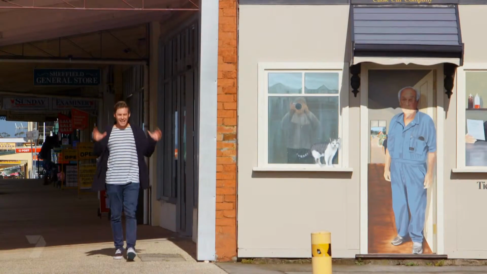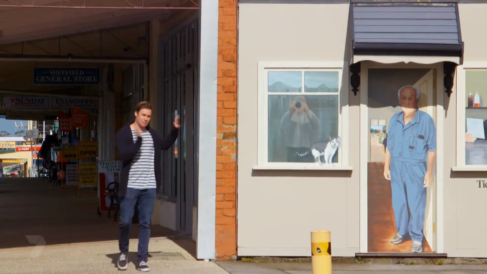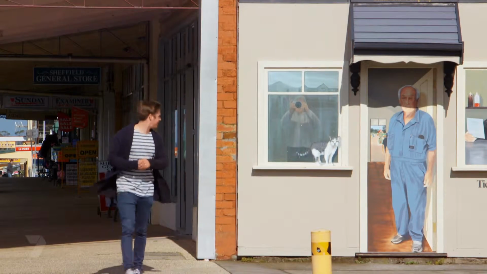A mural is any piece of artwork which is either directly applied or painted to a wall.